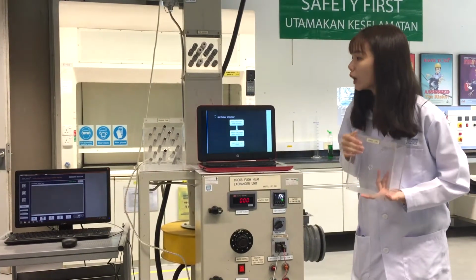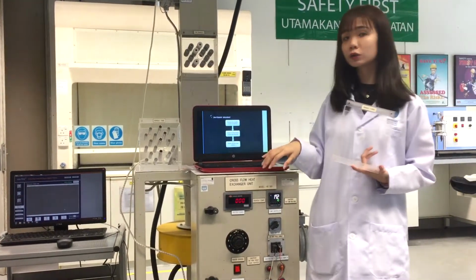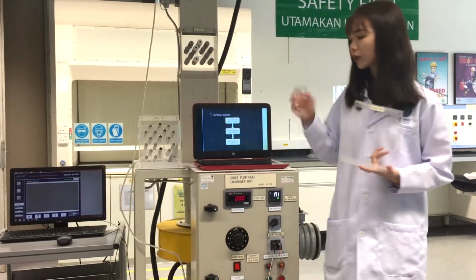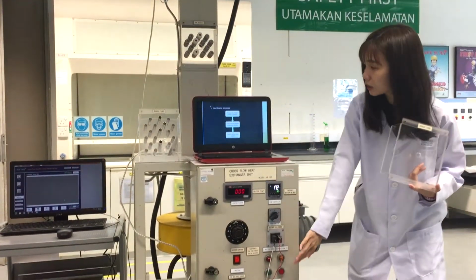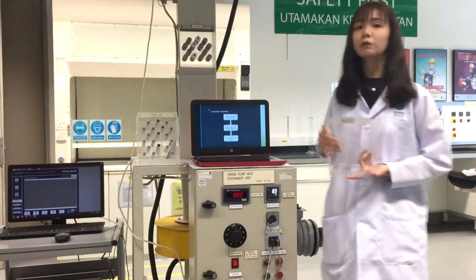To shut down this equipment, we need to reduce the heater to the minimum first. After that, we can turn off the heater power and the fan. Then we switch off the main power.